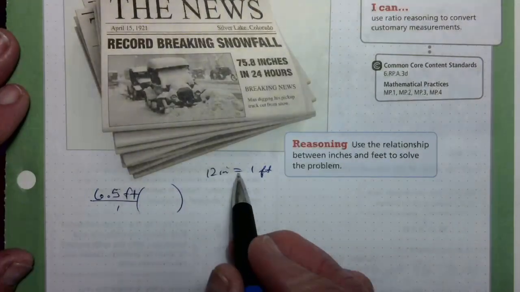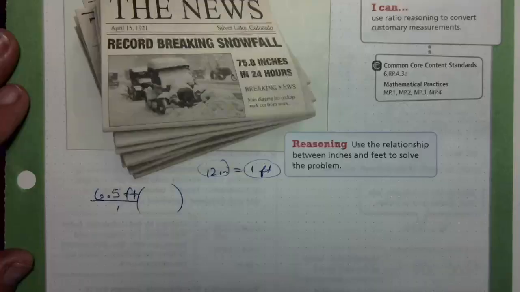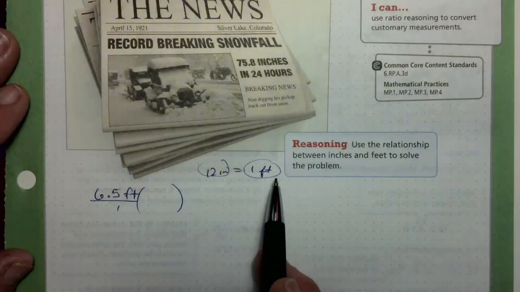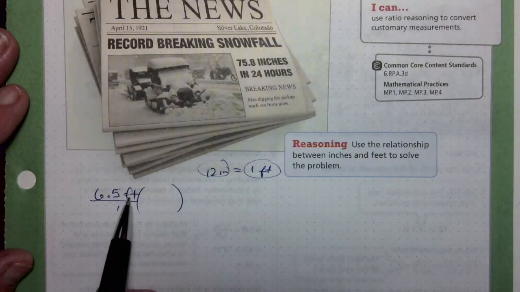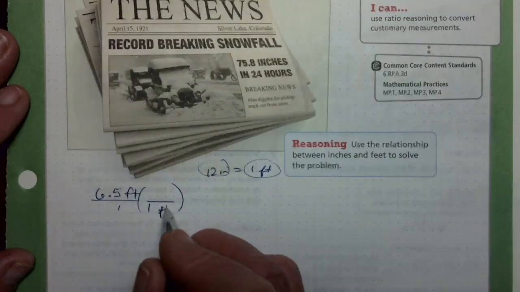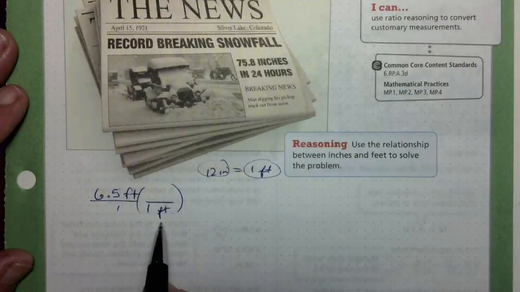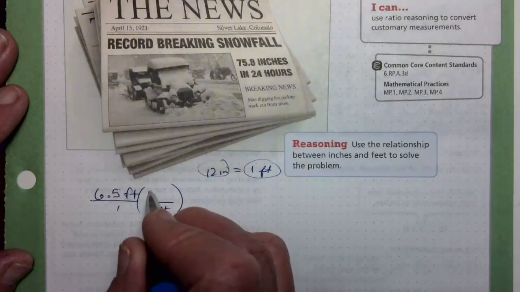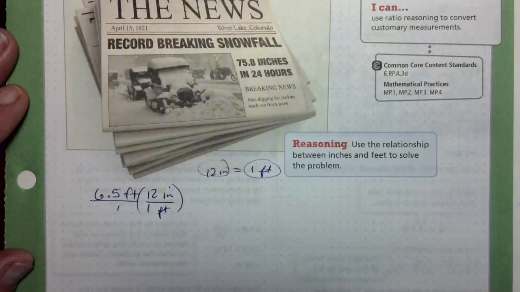There's 2 halves to this. Here's a half and here's a half. Put the one in the bottom that you have in the top. You have feet in the top as a unit. So we want to put the 1 foot portion of this fact in the denominator. Means the 12 inches has to go in the numerator.